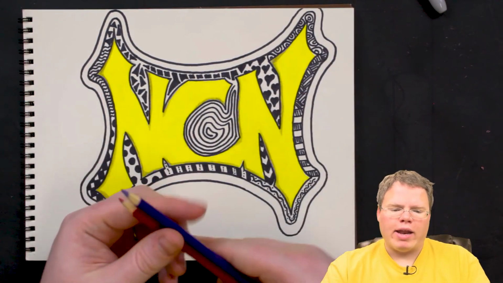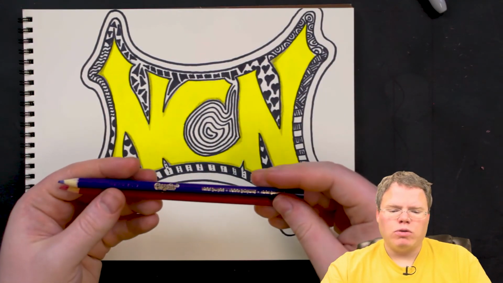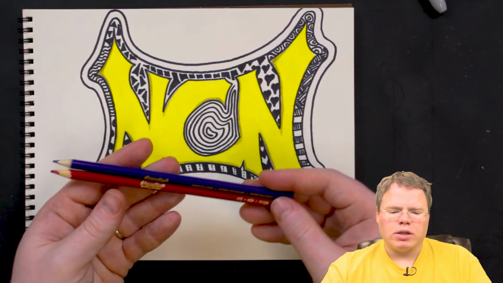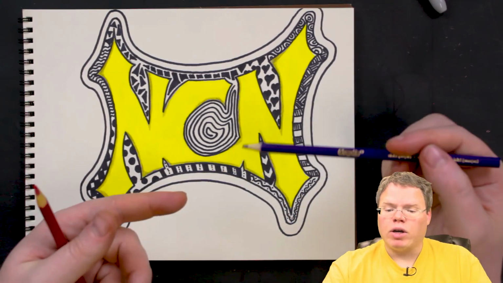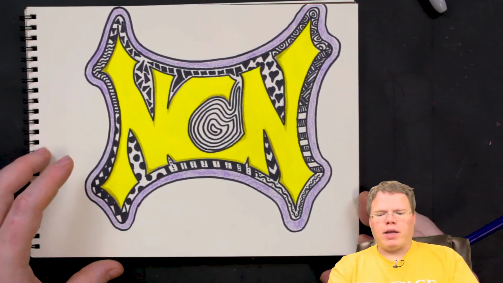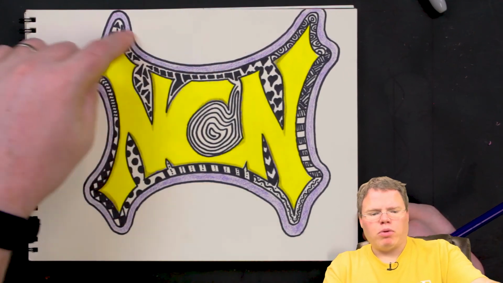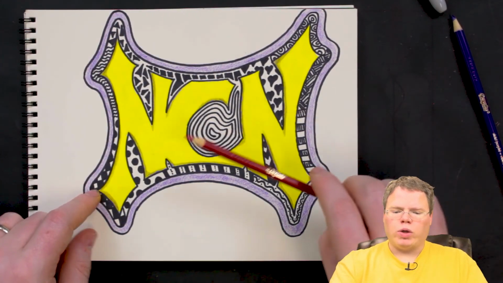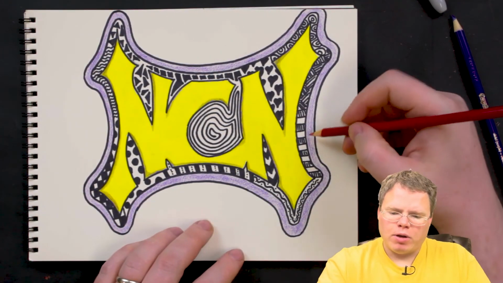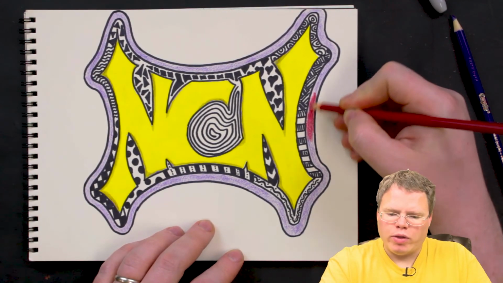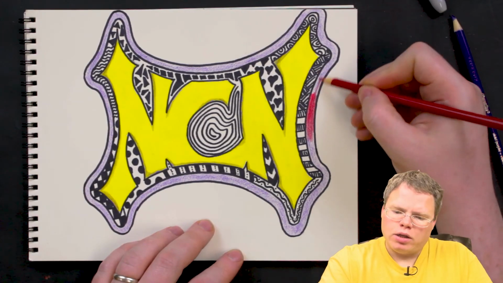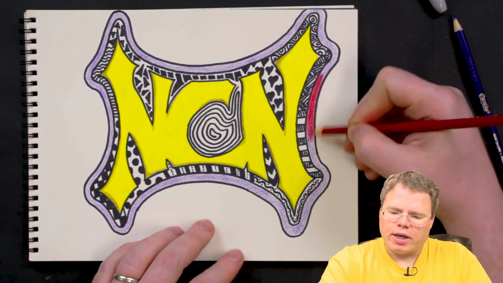I want a reddish violet. So what I'm going to do for that, whenever you're blending colored pencils, you want to start with the darkest color, but shade it very lightly. There, so I have finished doing my purple very lightly. Now I'm switching to my red, and I'm going to push harder with my red, and that blends it with the purple to make it into a sort of raspberry color.